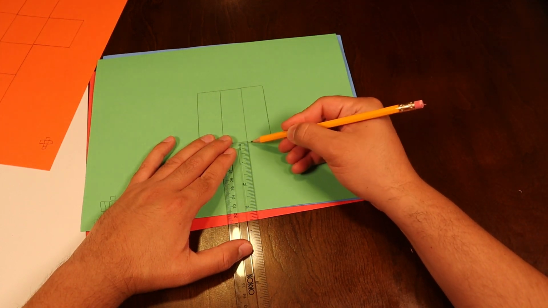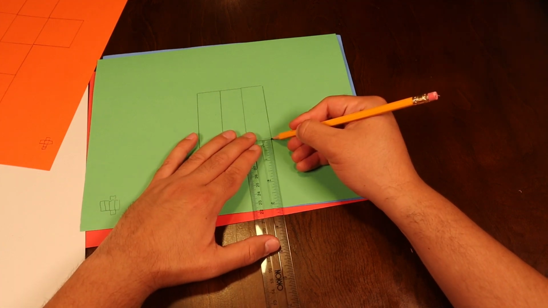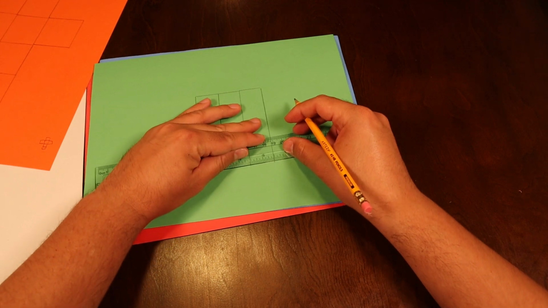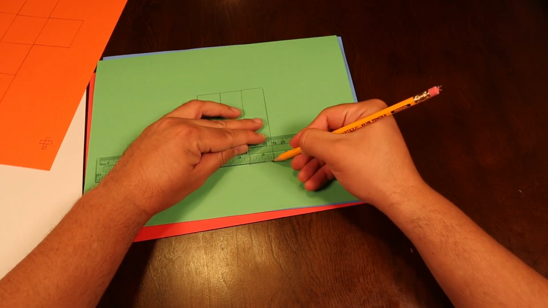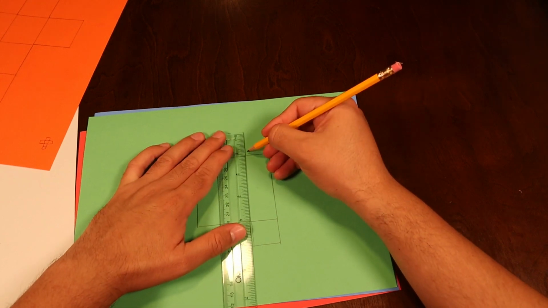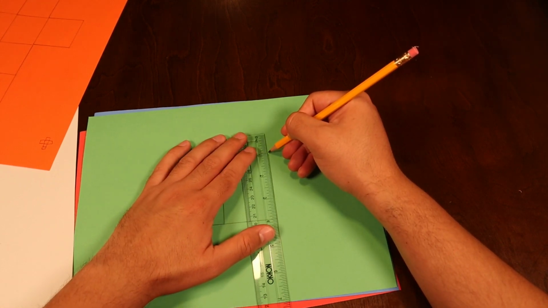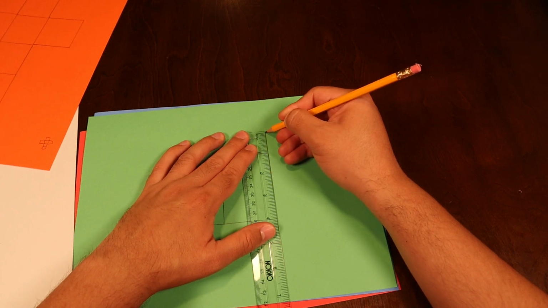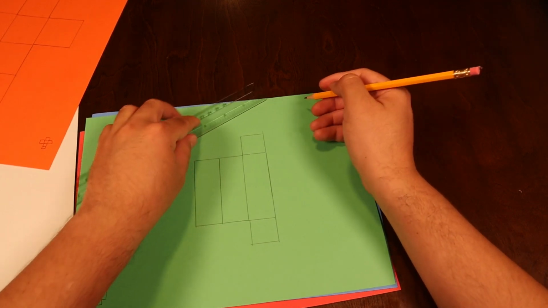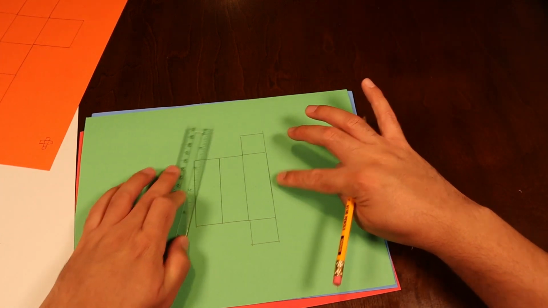So we have a 1 inch here, another 1 inch here, a third 1 inch here, and the last 1 inch here. We will do the same on the other side here, and then we finish this square. Lastly, we'll draw our last rectangle here.